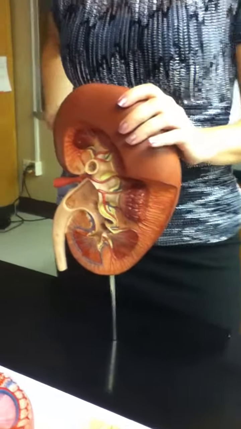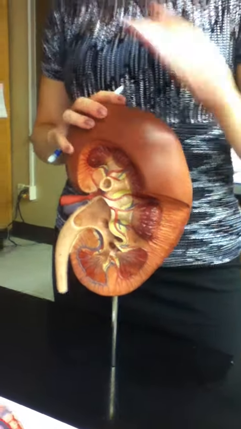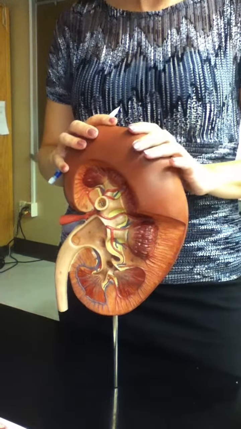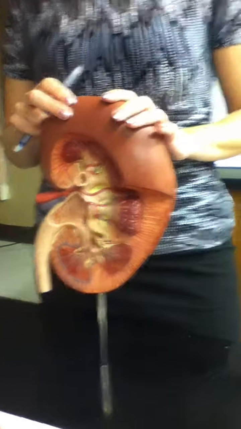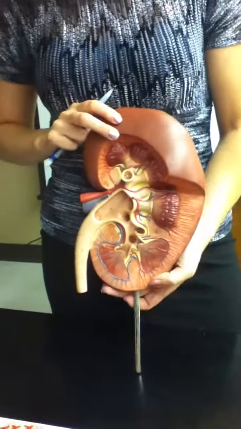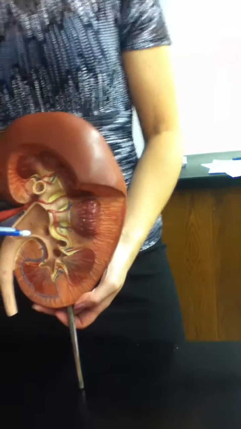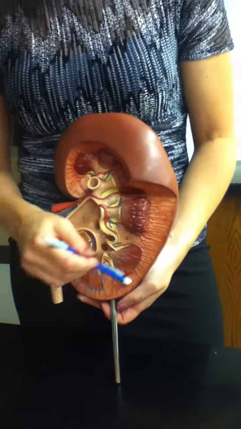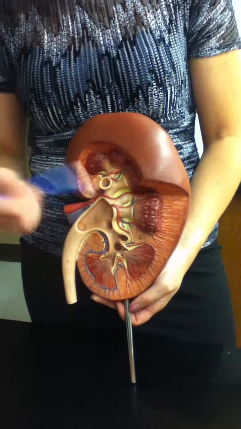Right behind the body wall in the back. Pararenal fat, not on the model, but it would be a layer of fat that covers this. The renal capsule is a starker shell on the outside. The hilus is the area where everything's going in and out of the kidney. Cortex is this outer layer out here, and the medulla would be the inside part.